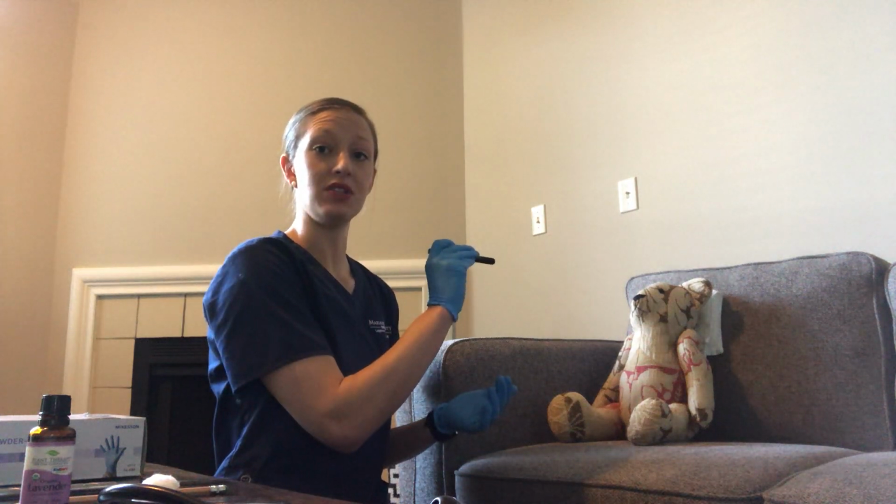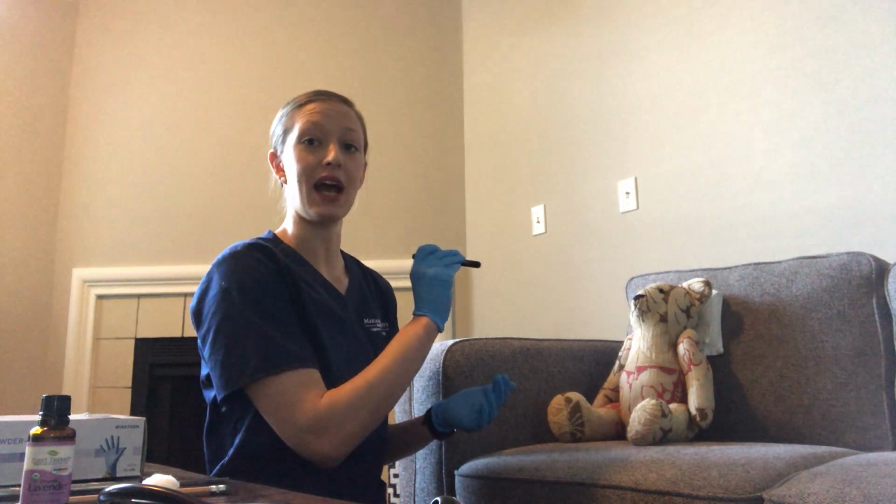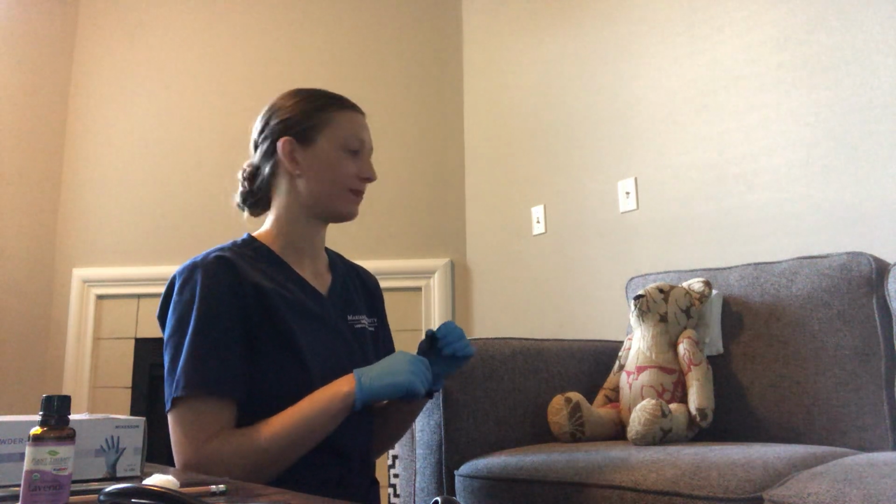I would also, when I'm shining my pin light into their eye, I'm going to be looking at the back of their retina. For the red reflex, the back of the retina should be red, intact, and there shouldn't be any dark spots or any cloudiness, which would be indicative of disease.